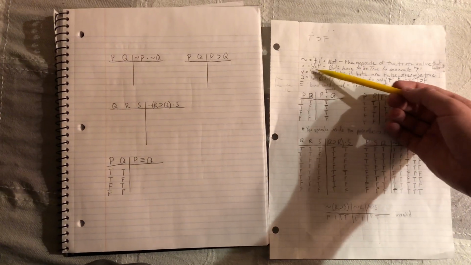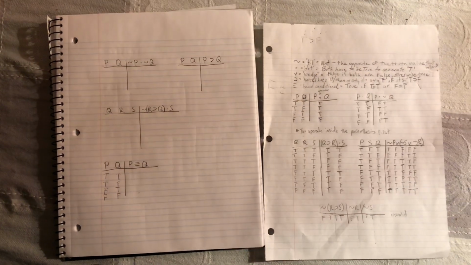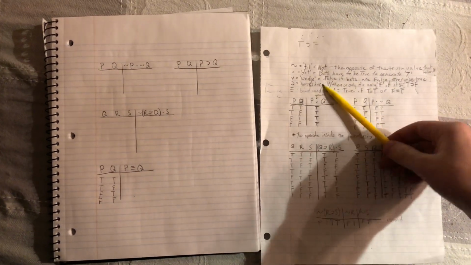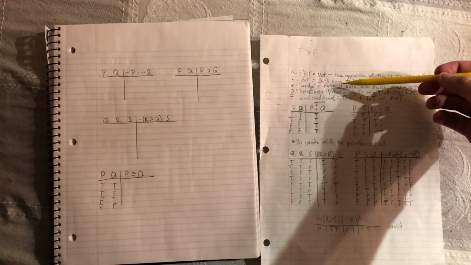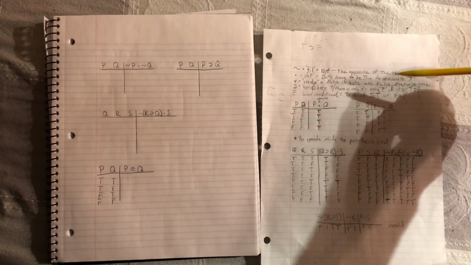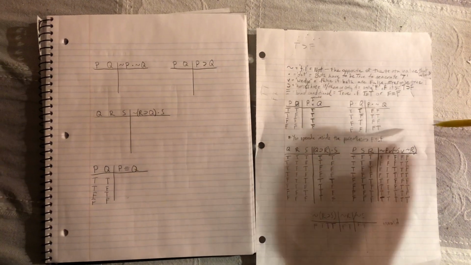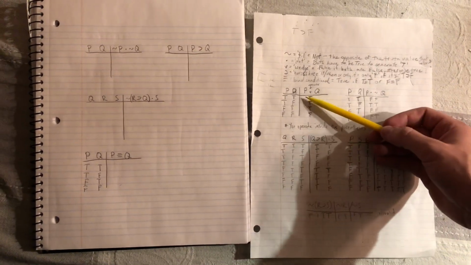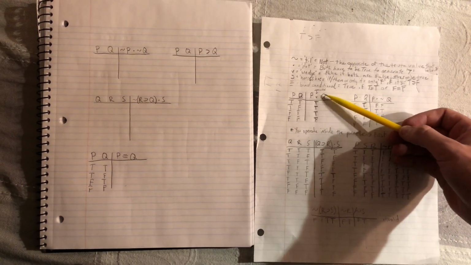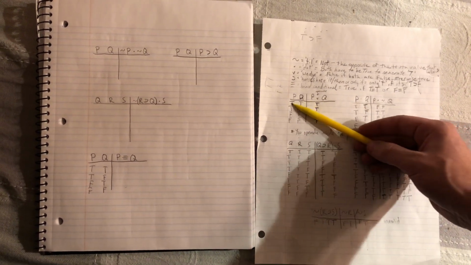And so we'll go to the wedge next, which is just a V, essentially. That means unless, and that is false only if both of the letters are false. Otherwise, it's true. So P unless Q: P and Q are both true, so that's true.